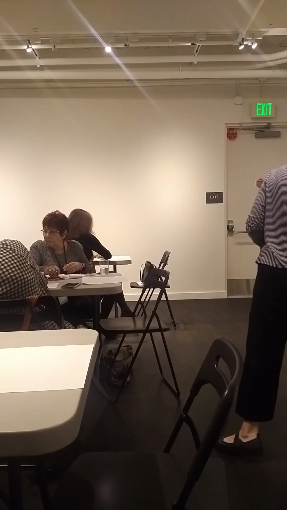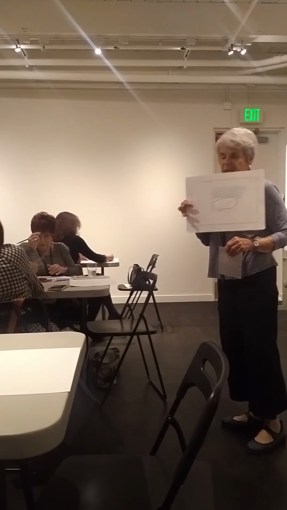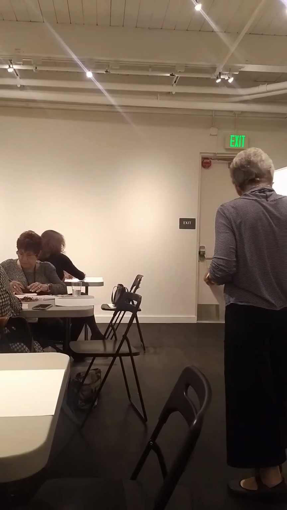Should we make a light bulb? I made a little circle with rays coming out of it, like a first grader would make the sun. That's what I did.